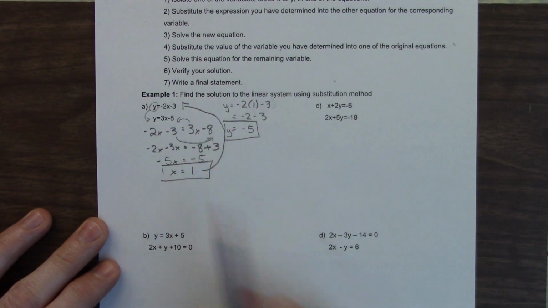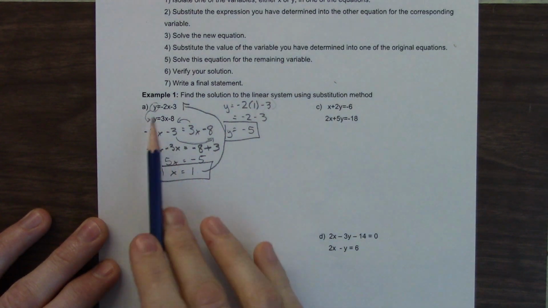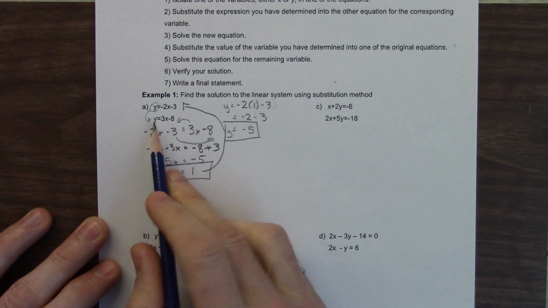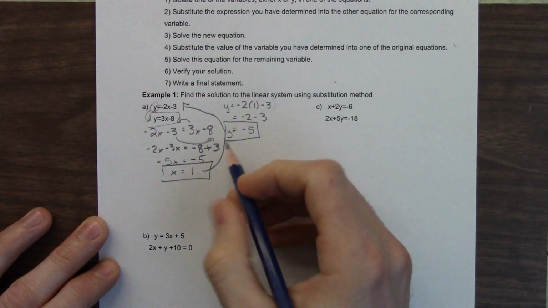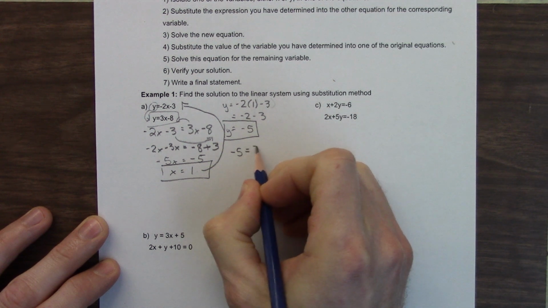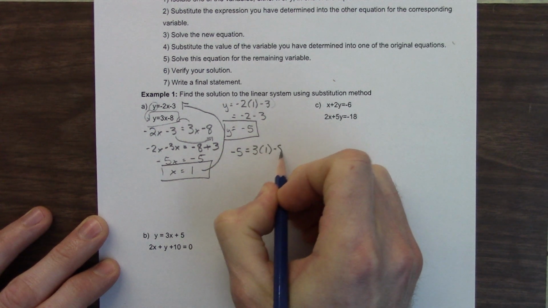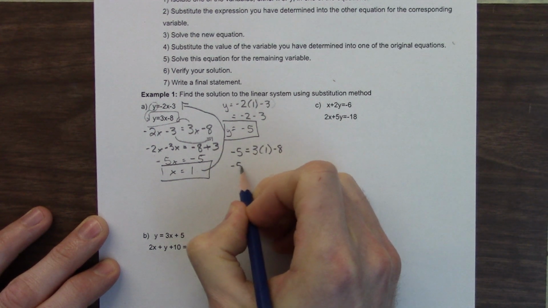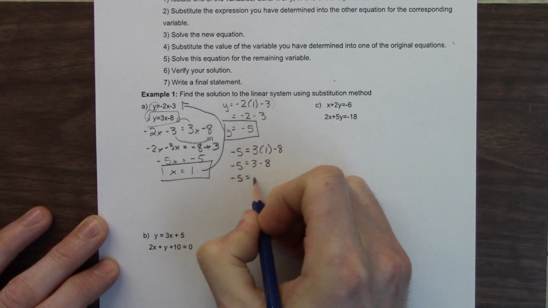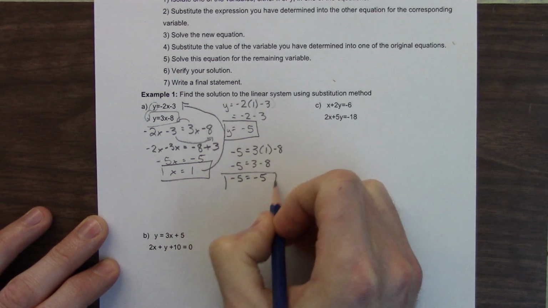Now we want to verify if these two values are the correct solution. So I can sub these values into either equation. I'll choose the next equation here. So I'm going to say negative 5 equals 3 times 1 minus 8. Negative 5 equals 3 minus 8. Negative 5 equals negative 5.